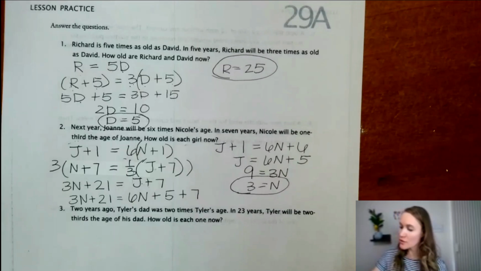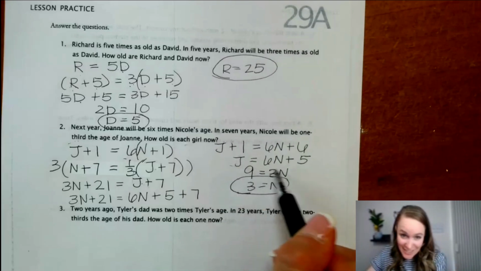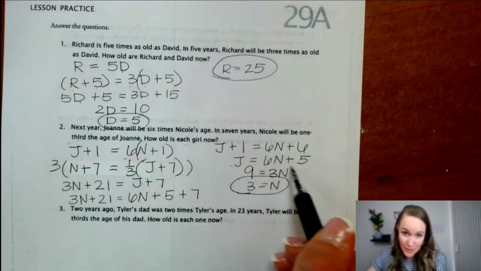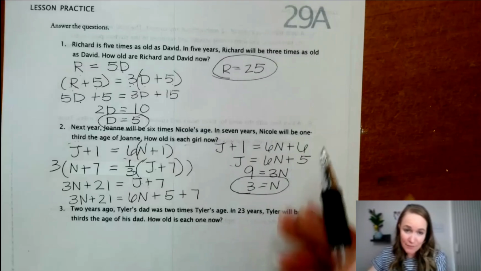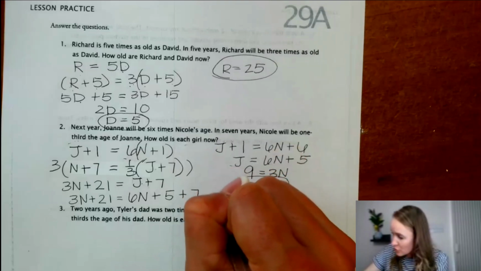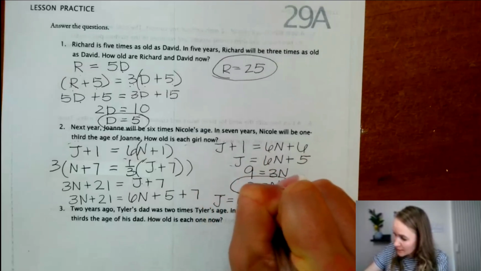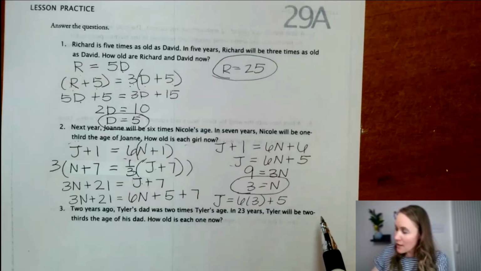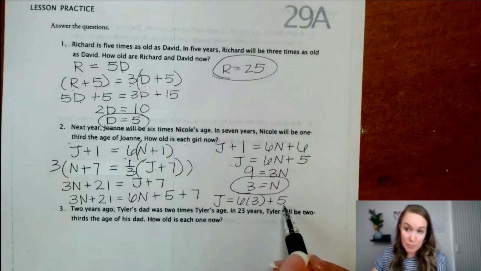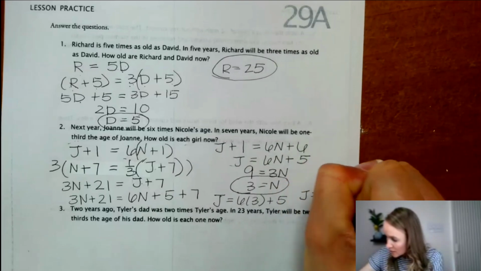Okay, so now I'm just going to look for my simplest equation. And actually, this is it. This is the simplest one here. No, not that one. Yeah, j equals 6n plus 5. So that's where I'm going to throw it into. J equals 6 times 3 plus 5. So 18 plus 5, 18 plus 2 is 20, plus 3 is 23. So j equals 23.